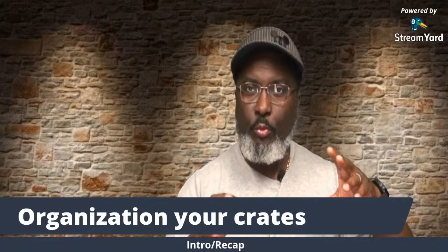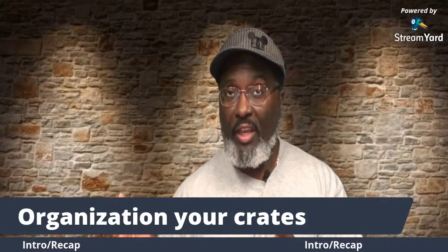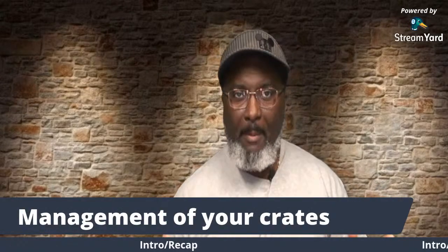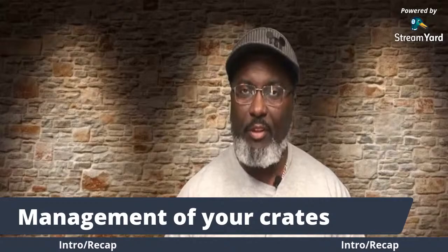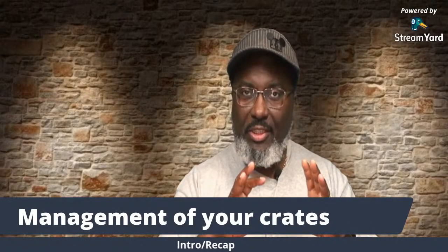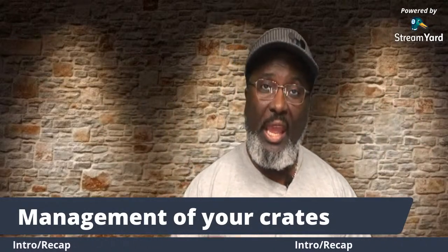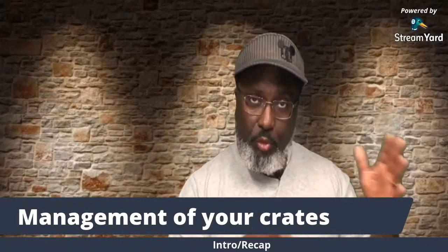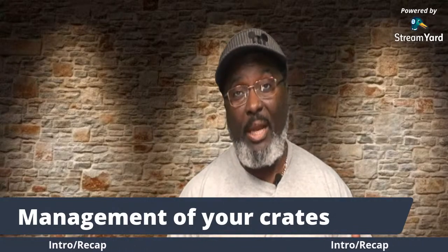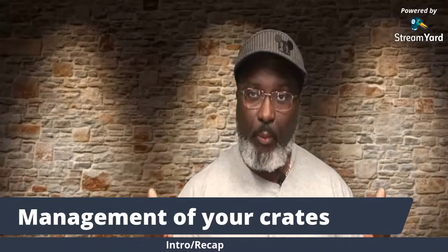Also went through different aspects of how to organize. So organizing your crates, and then also management of your crates, how to keep everything organized, how to keep everything from basically becoming scattered. So when you're adding new music, you know exactly where to put it based on the crates. Now everybody does their crates differently. You go with whatever method works for you.